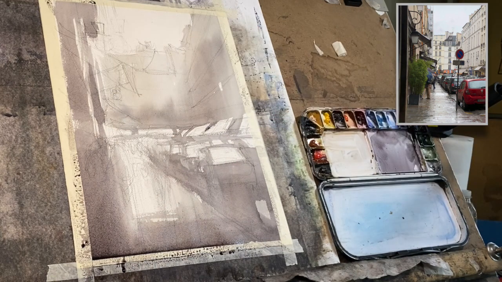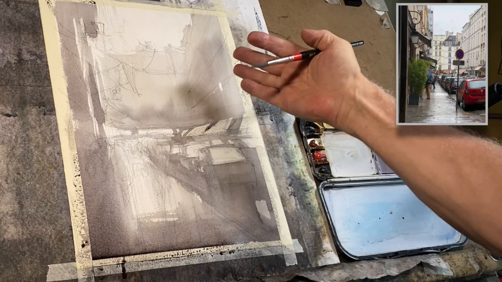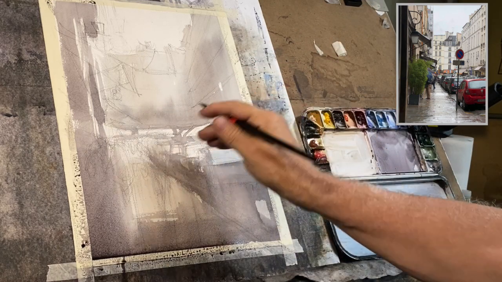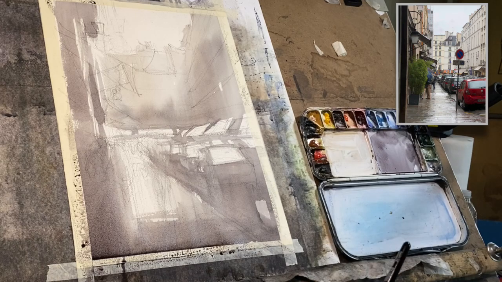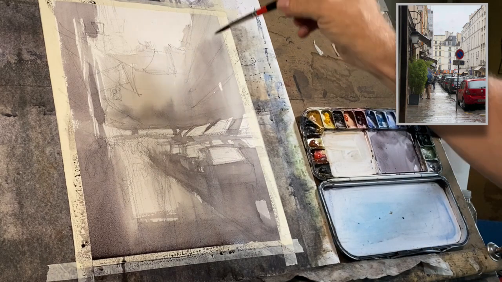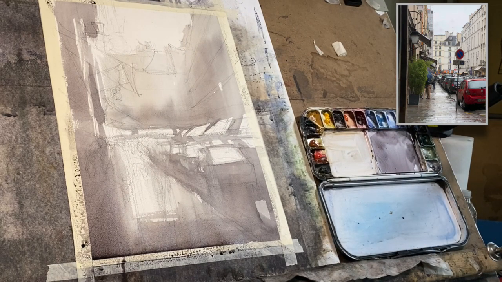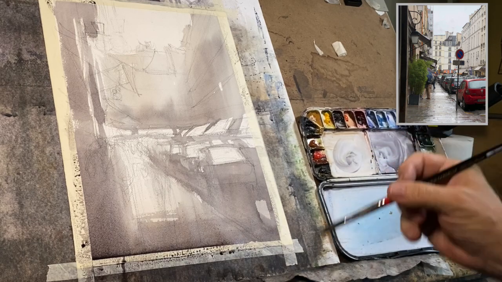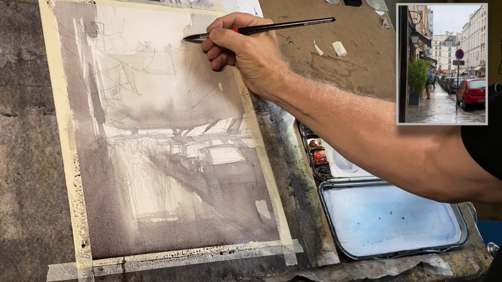Well, this side has already dried, so I'm going to buy some time for this side to dry so I can come back with dry brush and start to work on the windows here and moldings. We see a little line of the rooftops, so let's paint that.